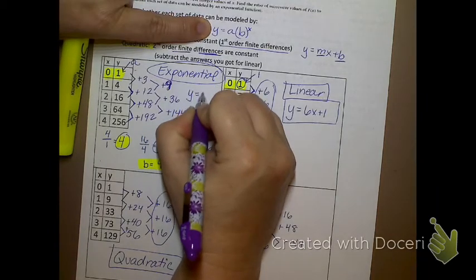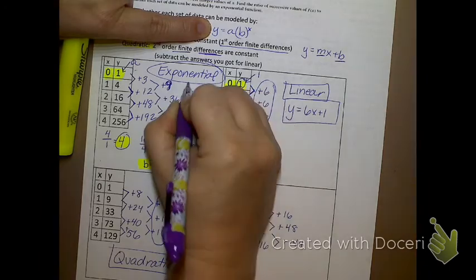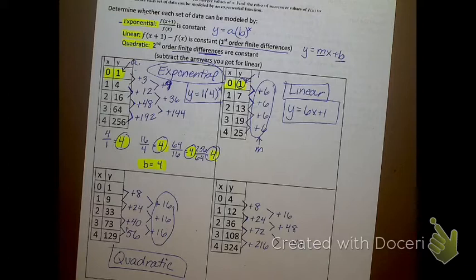Y equals a times b to the x power. Now, do I really need that a value if it's a 1? No, not really, but it's not going to hurt anything to be there. Okay? So now I want to go back to my calculator and I want to see how these points match up with that equation I just came up with. Okay? So I'm going to go back to Desmos.